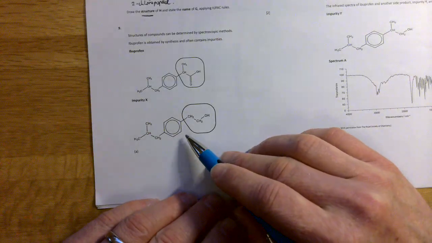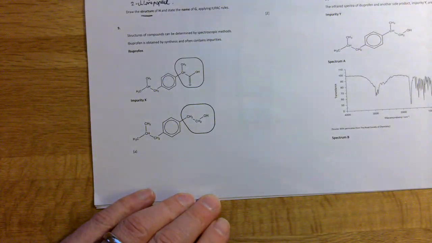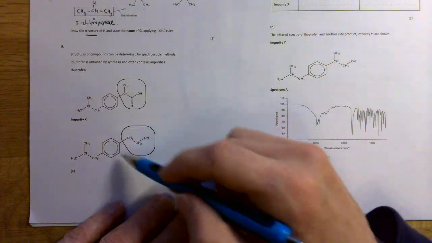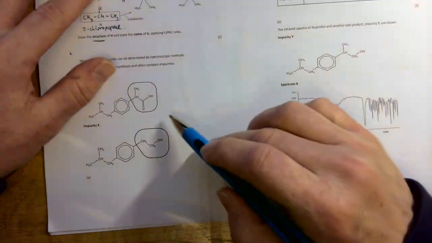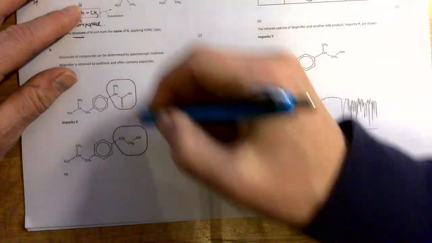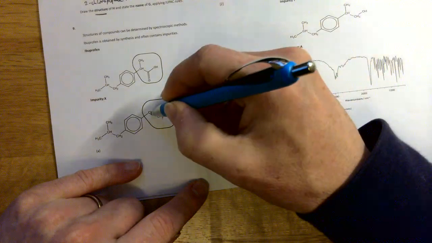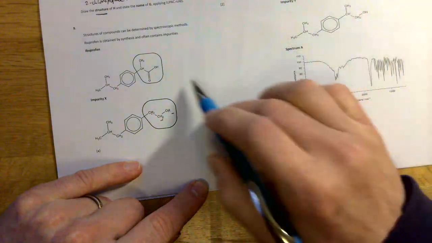Ibuprofen, number of signals. Ibuprofen is this substance down here. You have to work out the number of signals caused by the feature in the ring there. So there are 1, 2, 3 distinct hydrogen types, so 3 signals for ibuprofen. And for the impurity, 1, 2, 3 distinct types of hydrogens there, so 3 signals. The relative areas under the peak, we'll do ibuprofen to start with, 2 to 2 to 1, because there's 2 hydrogens in that environment, 2 in that one and 1 in that one. And likewise here, 3 to 1 to 1.